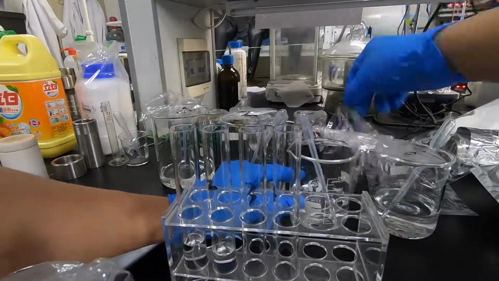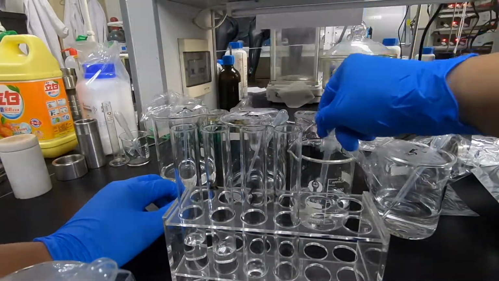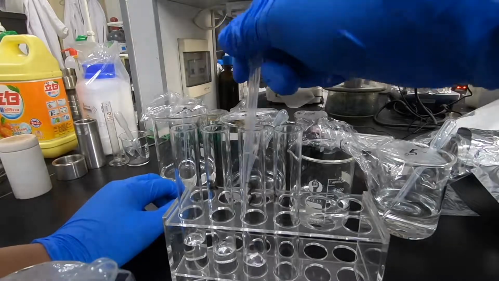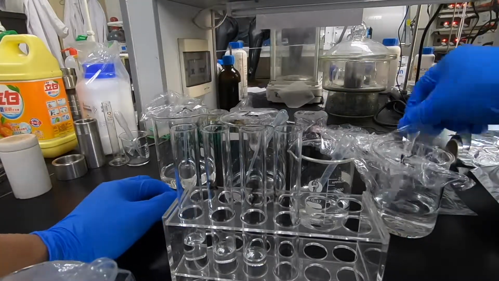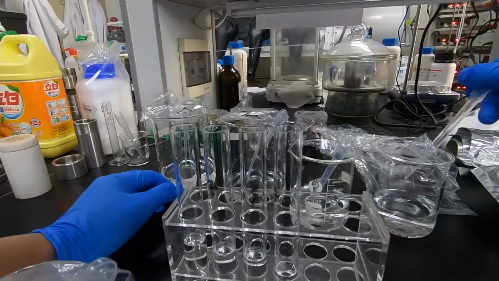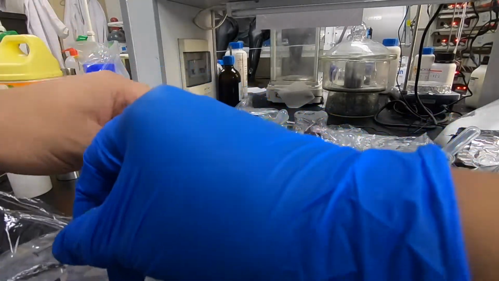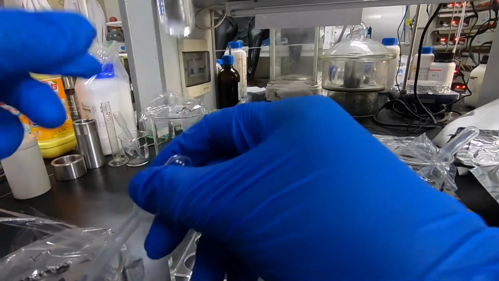In the next round we switch the solutions, like if I use 1 to 4 and use 5 to react with them, in the next round I will use 2 and react them with 1, 3, 4, and 5. So now it's the first round.